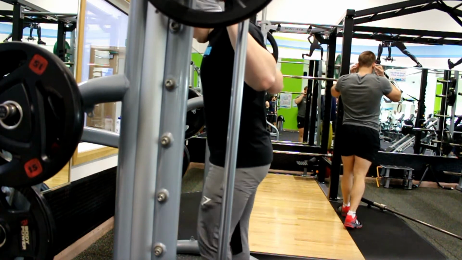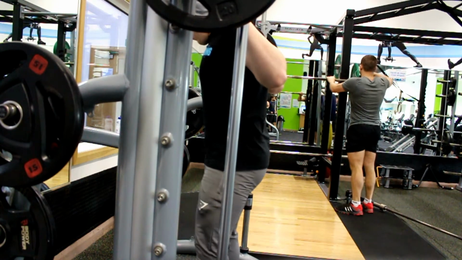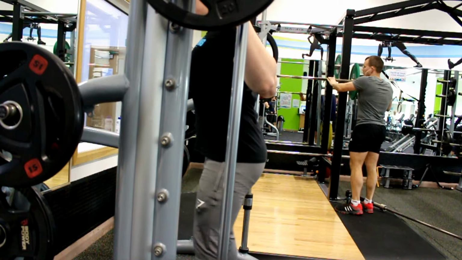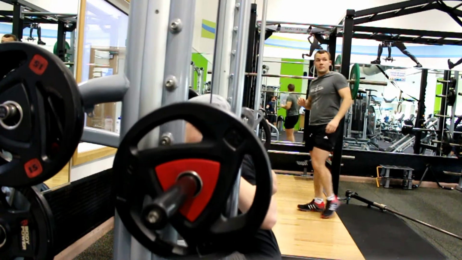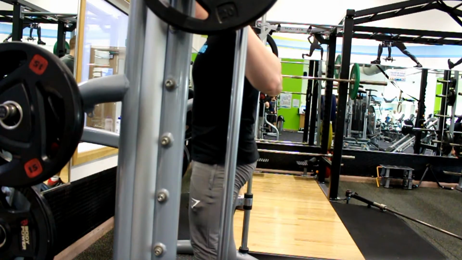If you've ever done the plank before, you basically get into a press up position, or you can go on your elbows and you keep your back and your legs straight.